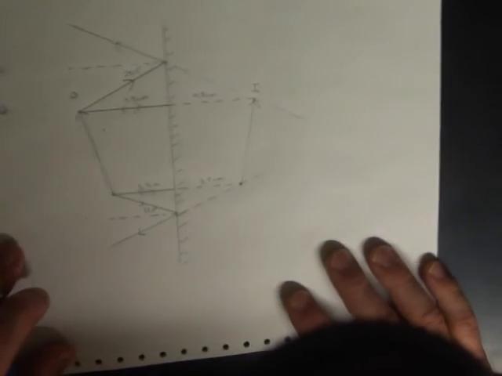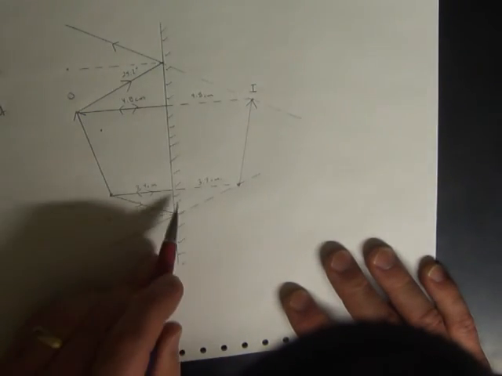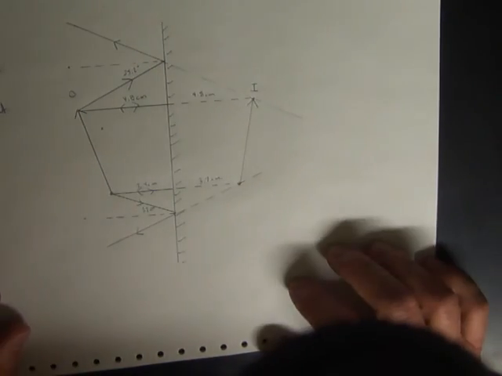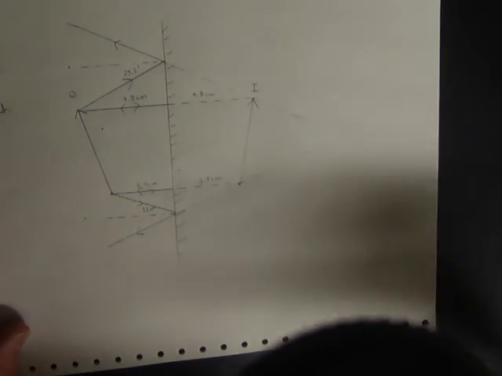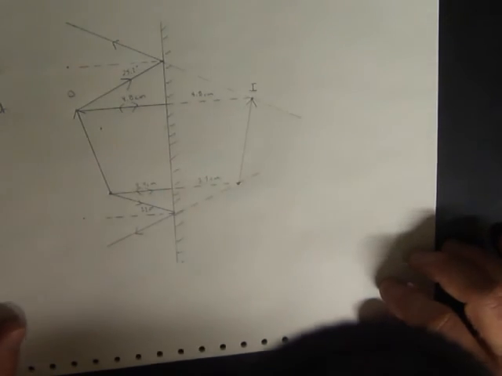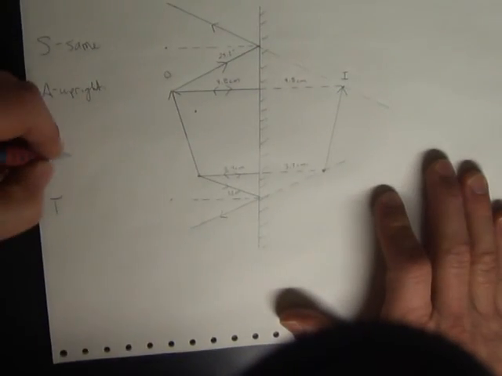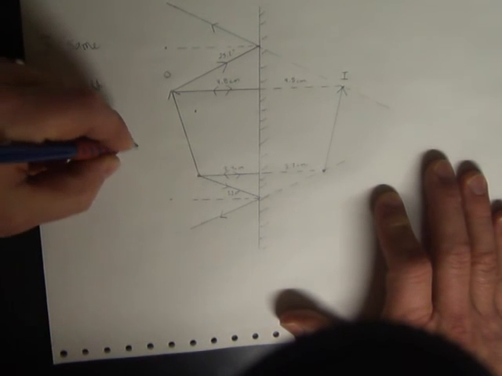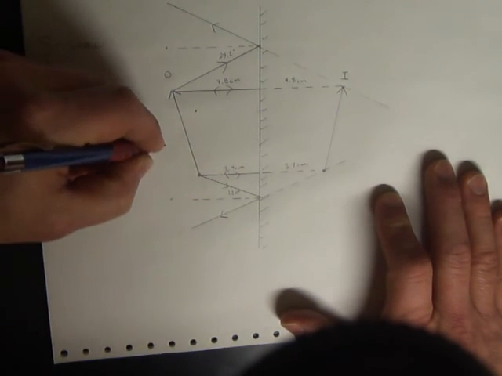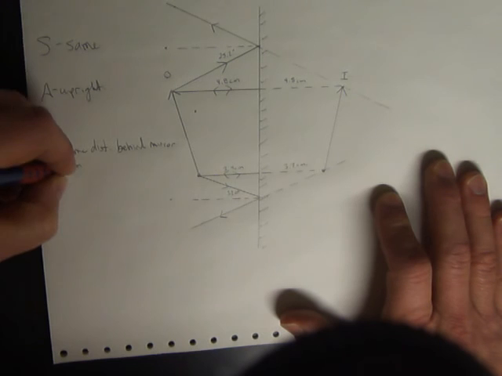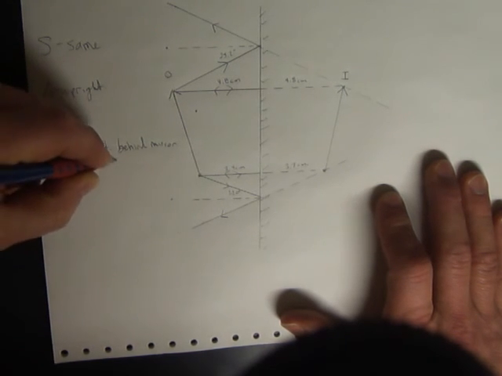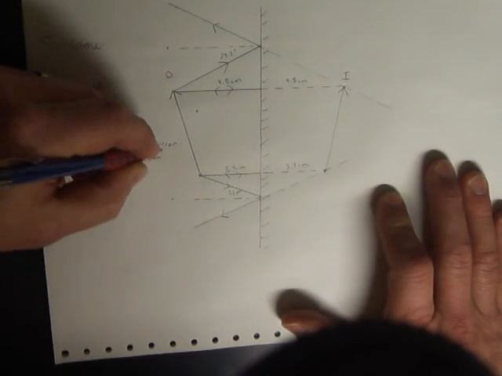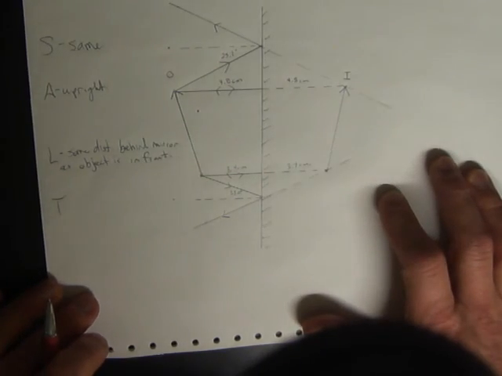Location. Where is the image located with respect to the mirror and the object? This takes usually a sentence or two, yep? The same distance. Yeah, so we want to write down same distance behind mirror as object is in front. So sometimes it takes a statement to describe it.